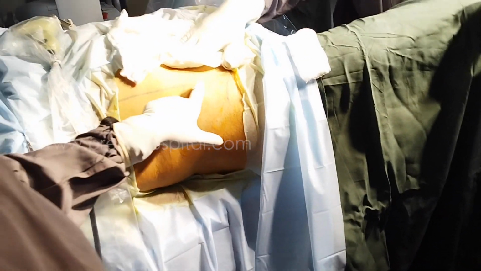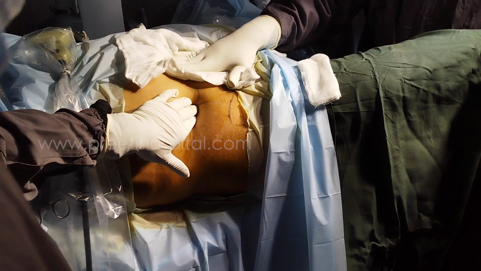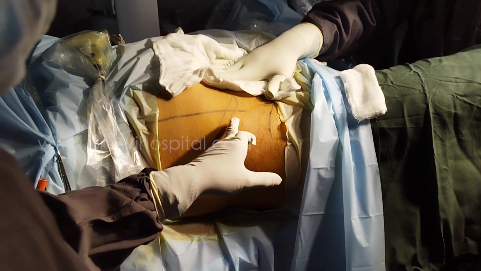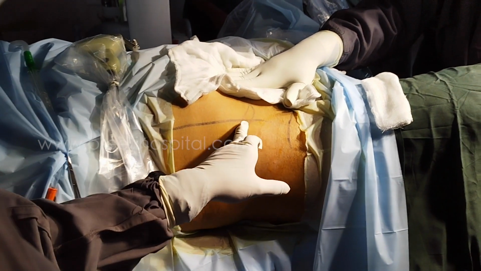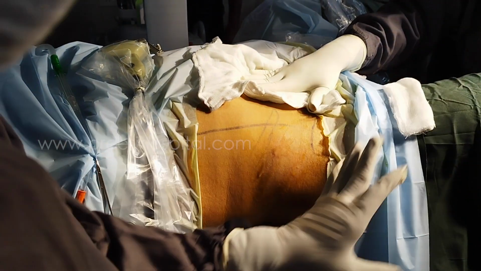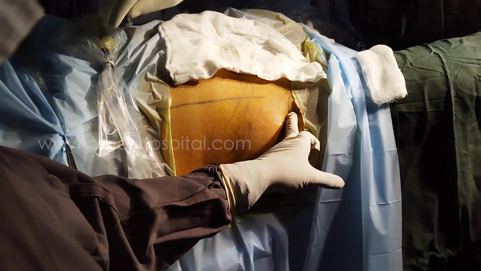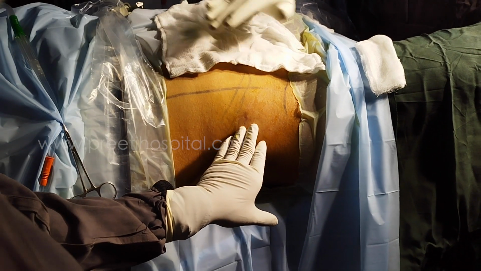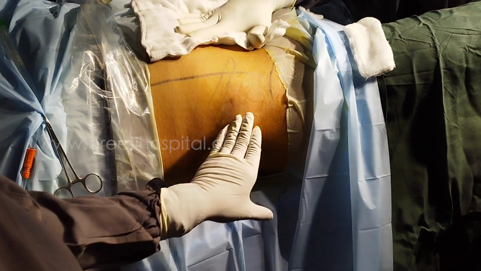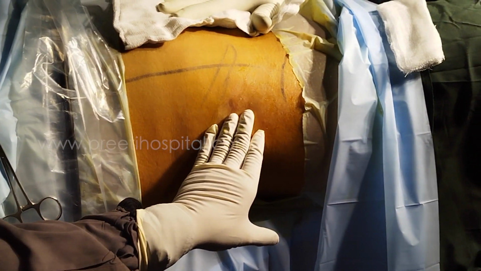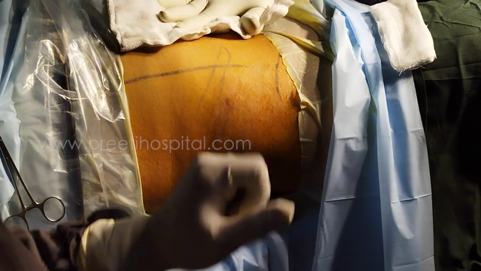Now, what is the most important landmark? You know how to draw the posterior axillary line. You know the 12th rib. The lower border is below the 12th rib. That means the lower pole will be here. Don't forget about ultrasound. This is the iliac crest. When you feel it, you feel the resistance type of wall. These types of walls do not offer resistance for puncture.